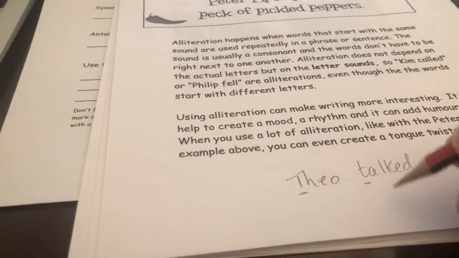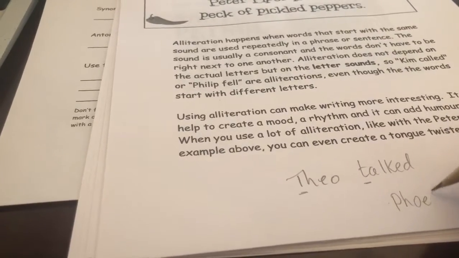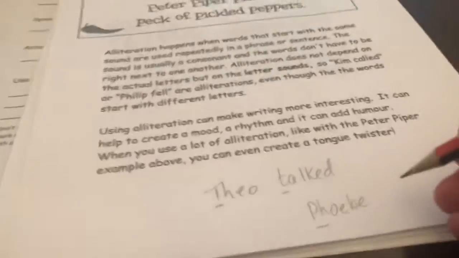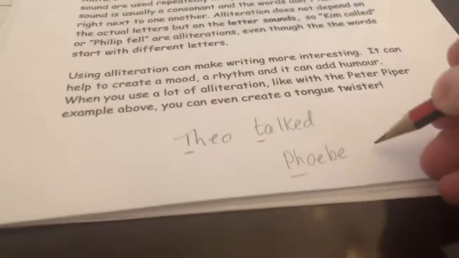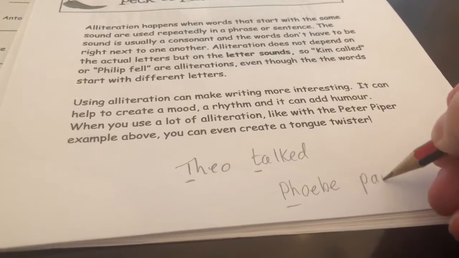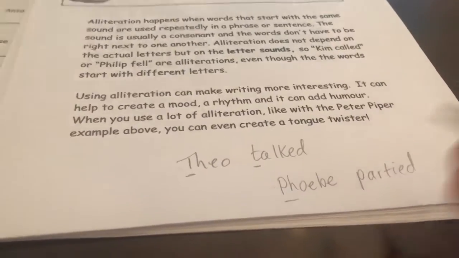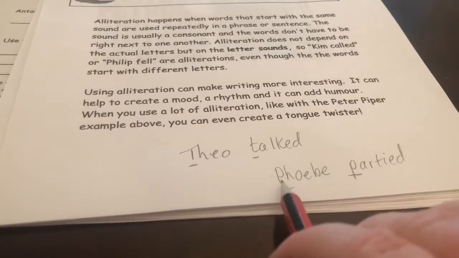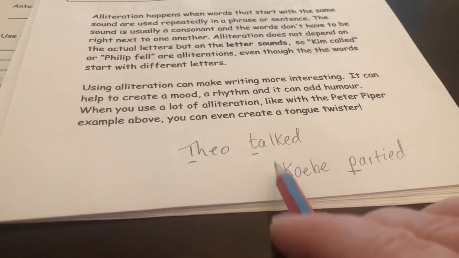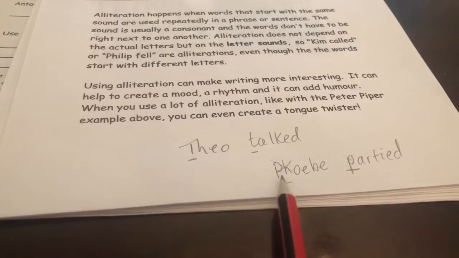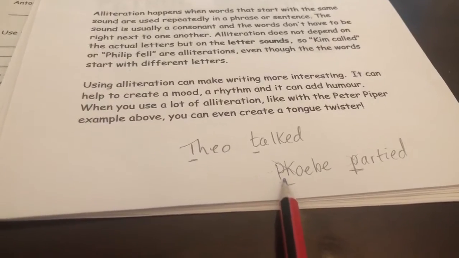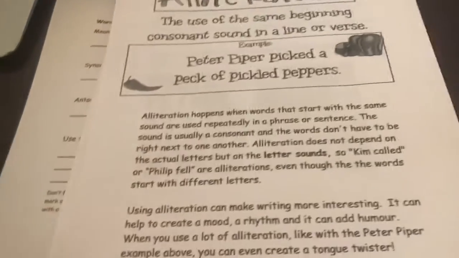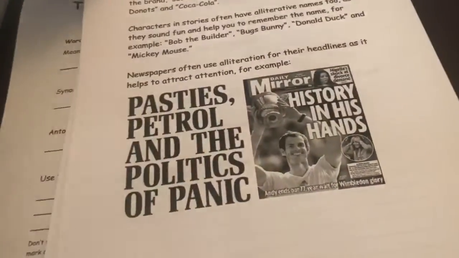Or you could have, say, Phoebe. That's a girl's name. And it's like the Philip. It's using the PH with a F. Maybe you could say she partied. So you might say, oh, look, 2 P's there. Phoebe partied. But again, that's not an alliteration because those are not the same sound. That P is actually used as a F sound. So it's the letter sound that we're after, not exactly what the letter is.